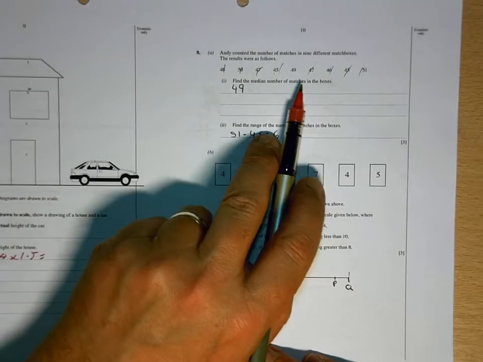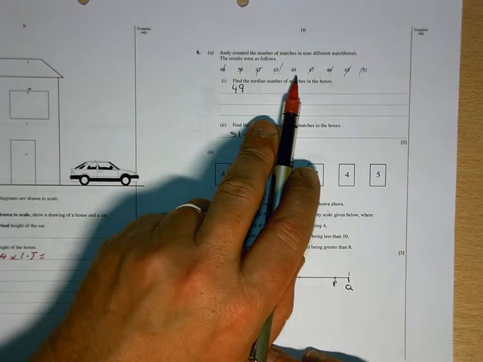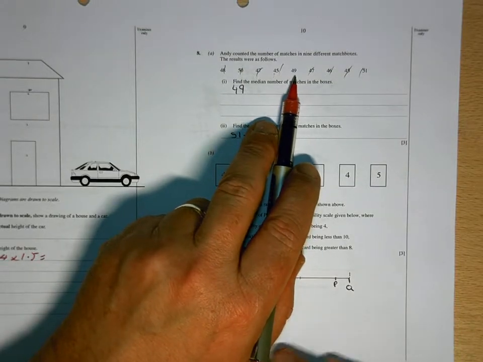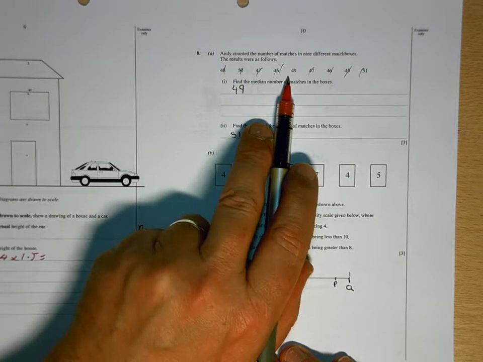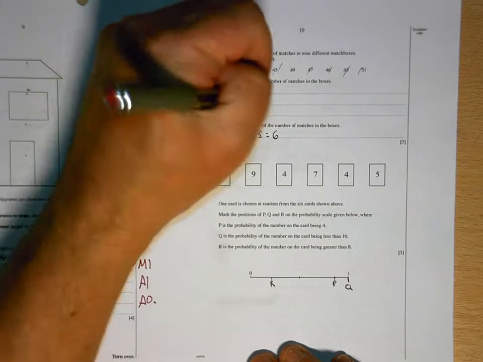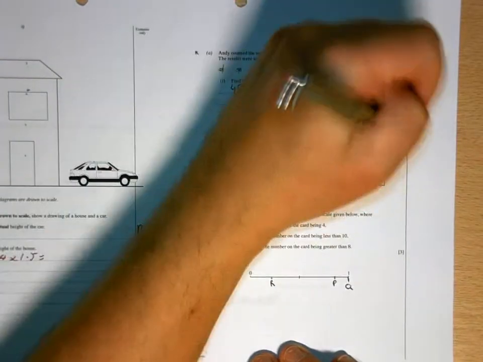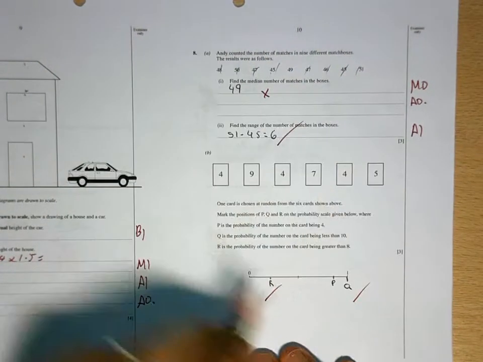Okay, with this one, the mistake that you've made is that 49, you know the median is the middle value, and on that list 49 is the middle. However, the data needs to be put in order before you find the middle value, and you haven't ordered the list, so I can't give you the marks for that, but your range is correct. Well done. R is right, Q is right.